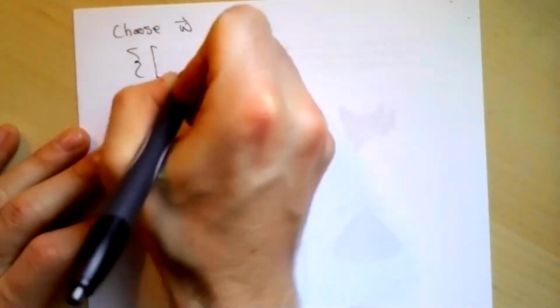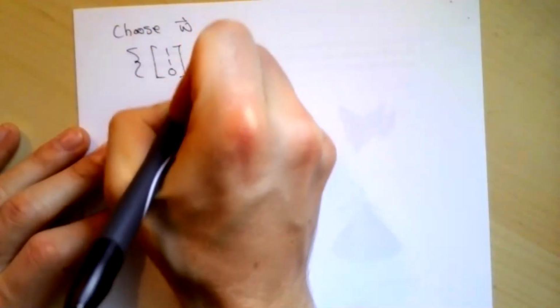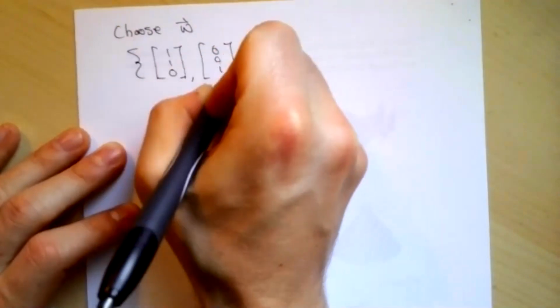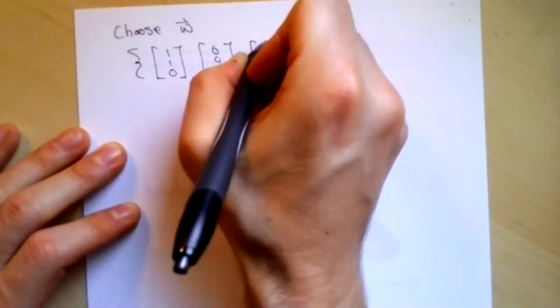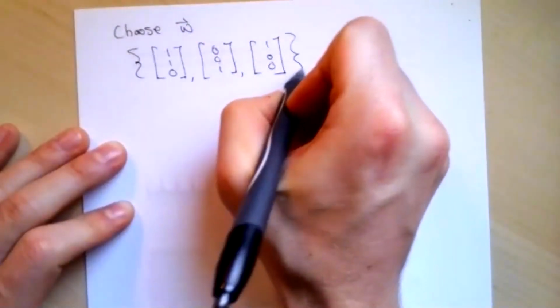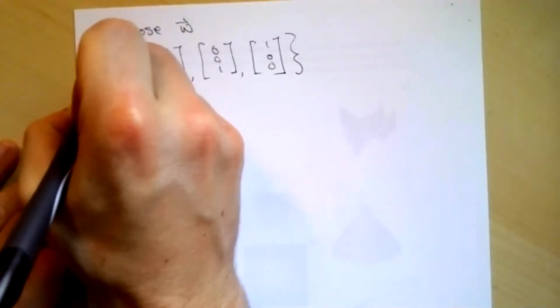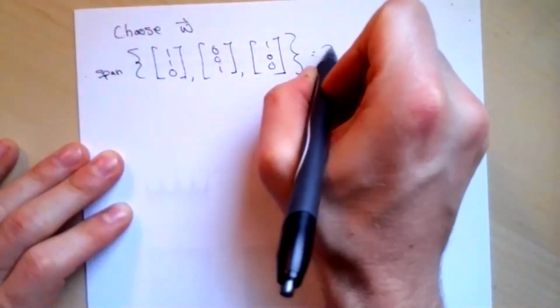Now we're going to choose W so that our set of vectors 1, 1, 0, 0, 0, 1, and 1, 0, 0, our claim is that the span of this should be all of R3.